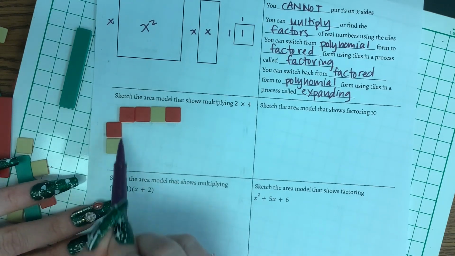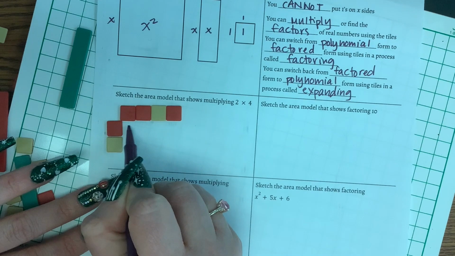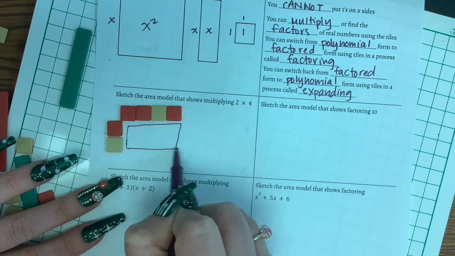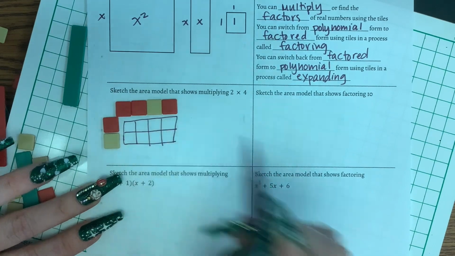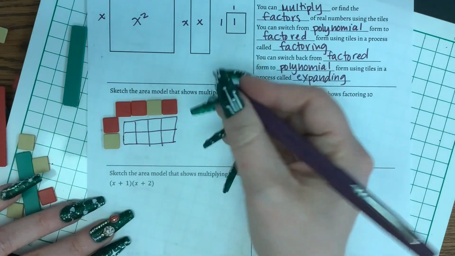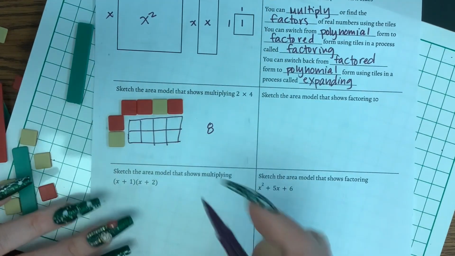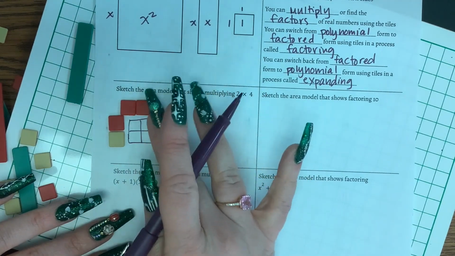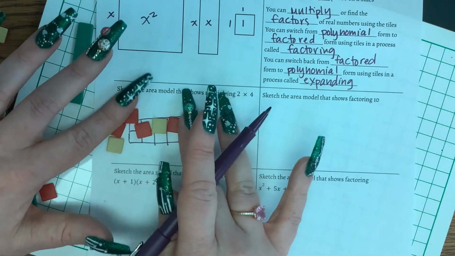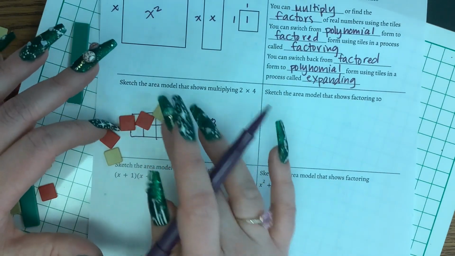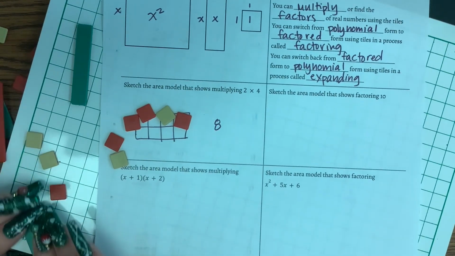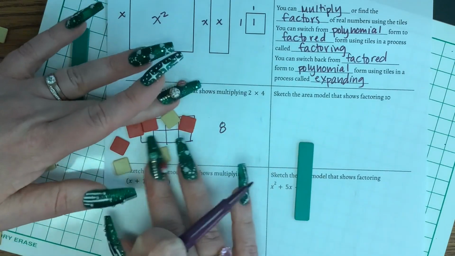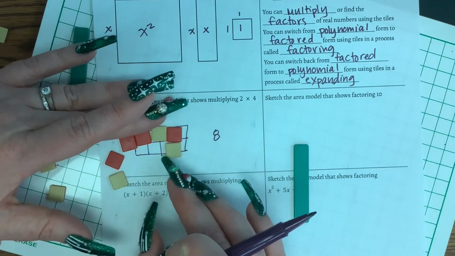So multiplying 2 by 4, 2 times 4 is obviously 8. That means that we have 8 tiles that we can arrange in a rectangle with side lengths of 2 and 4.